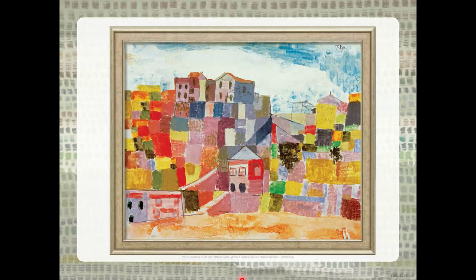What about this one? This one I think is quite bright. I can see quite a lot of bright colours here. So he didn't just create pale pictures with tints. He used bright colours as well.